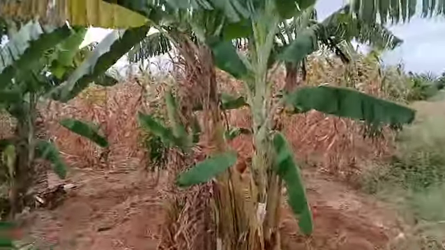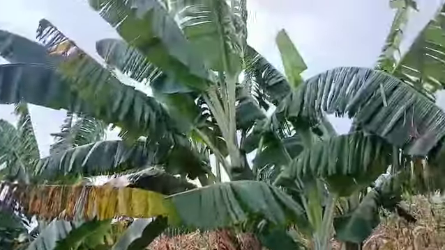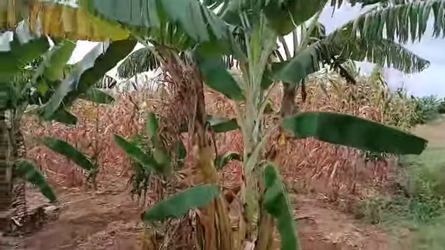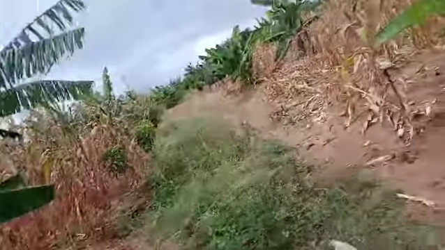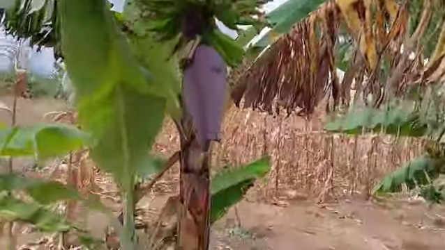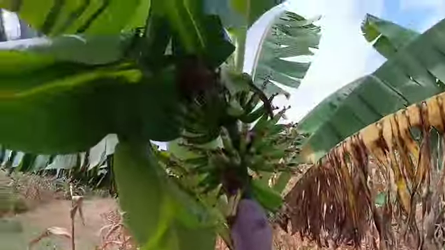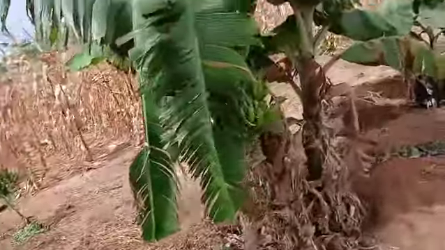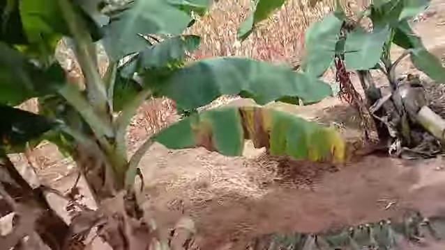A different type though. You can see it's very tall and long. This is one that has a mix of black and red. The fruit is medium.